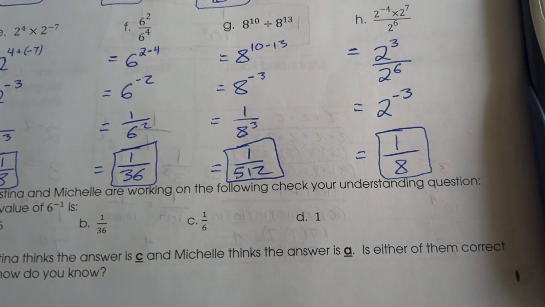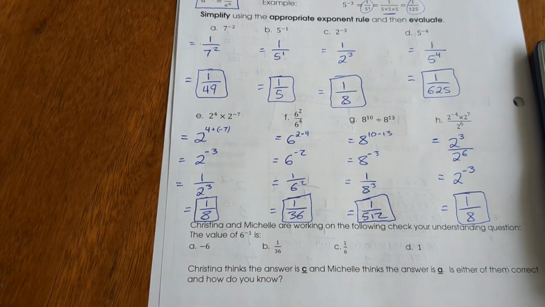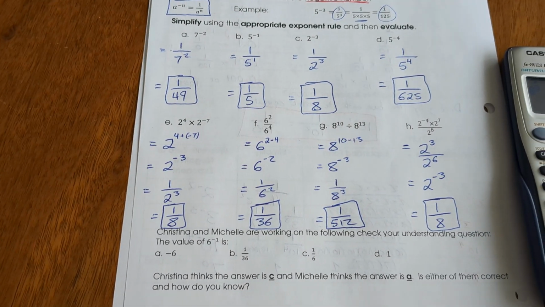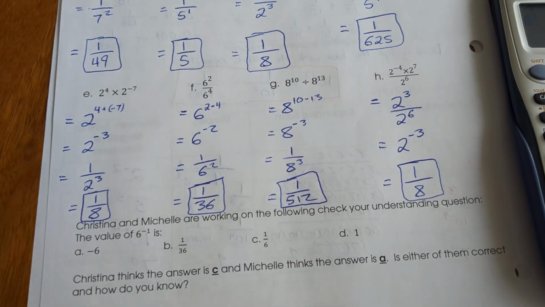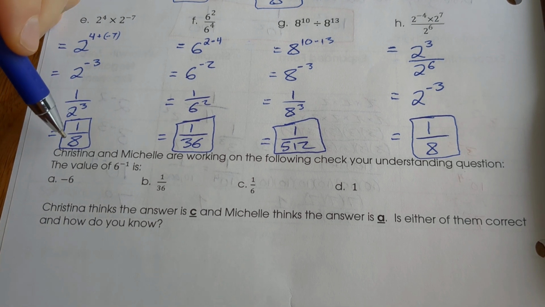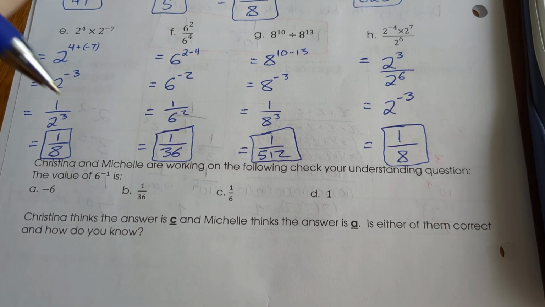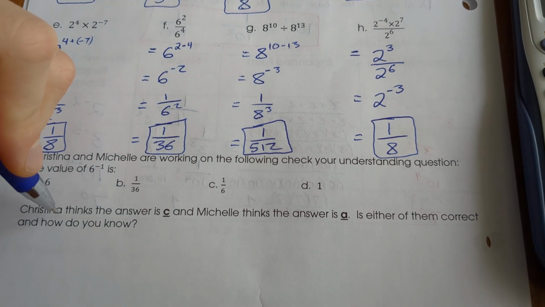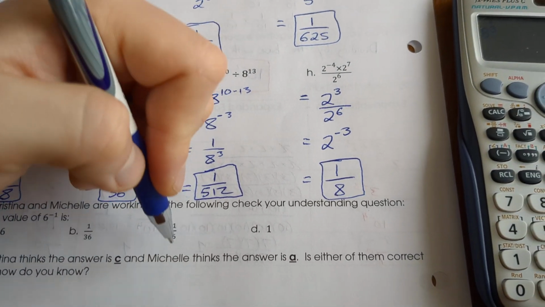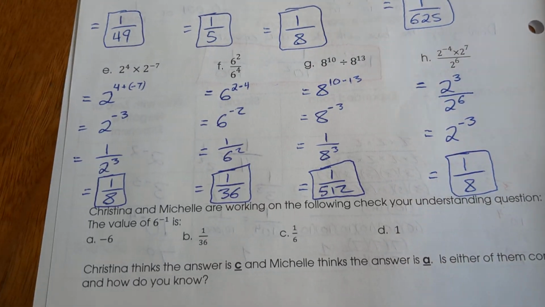Okay, last example here, a little bit of a word problem. It says Christina and Michelle are working on the following check your understanding question. The value of 6 to the negative 1 is, and it has 4 options. Christina thinks the answer is C. Michelle thinks the answer is A. Is either of them correct, and how do you know?